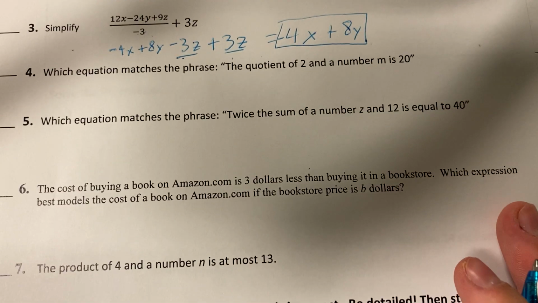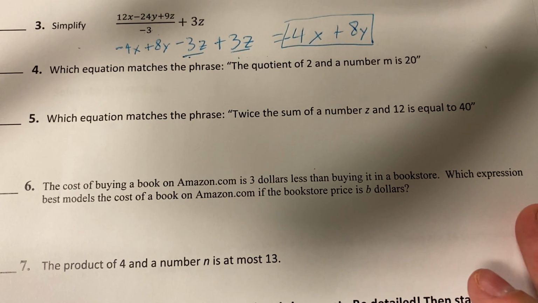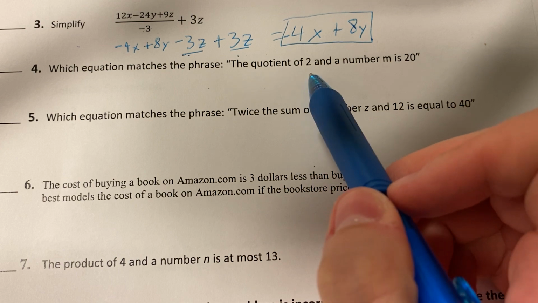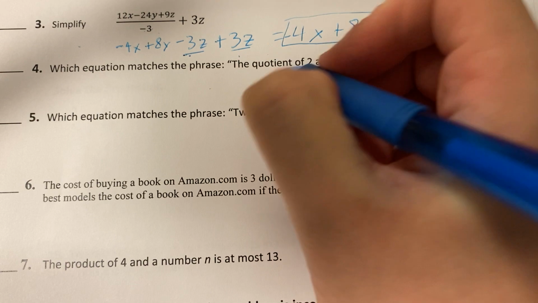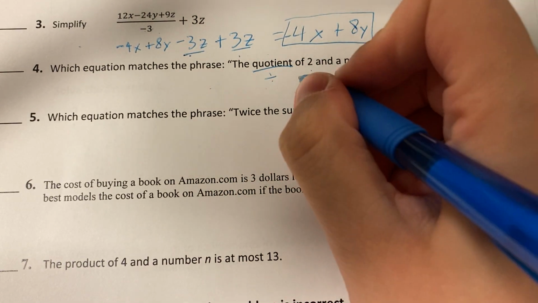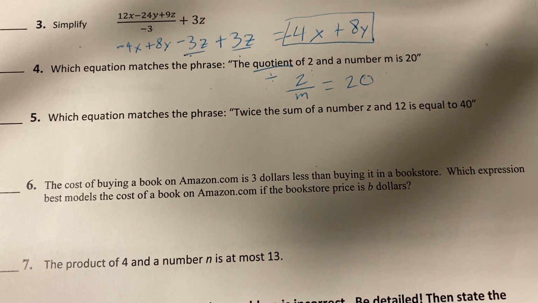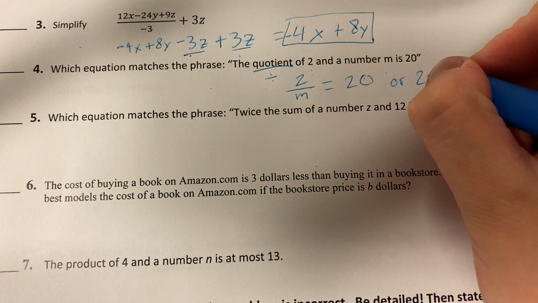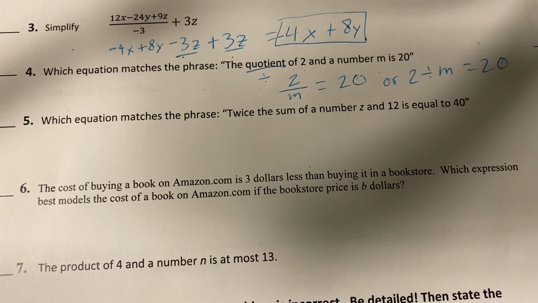All right, moving down to number 4. Which equation matches the phrase? So you can tell by the wording, it's probably going to be multiple choice, so just be careful. Which equation matches the phrase the quotient of 2 and a number m is 20? So quotient means division. So we're going to do 2 divided by m is equal to 20. That's it. Or this could also be written 2 divided by m. So just keep that in mind.